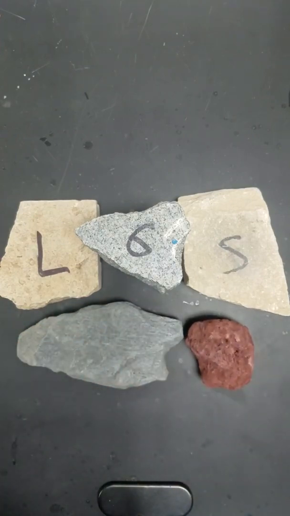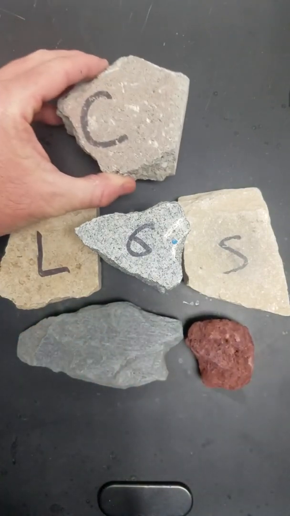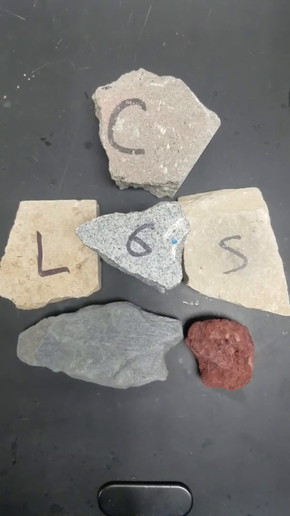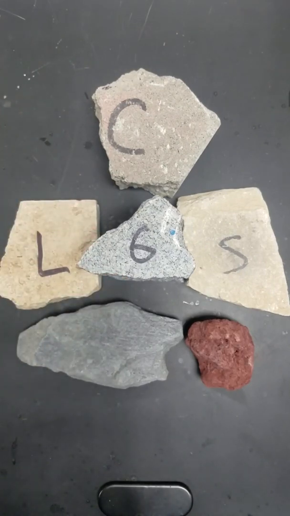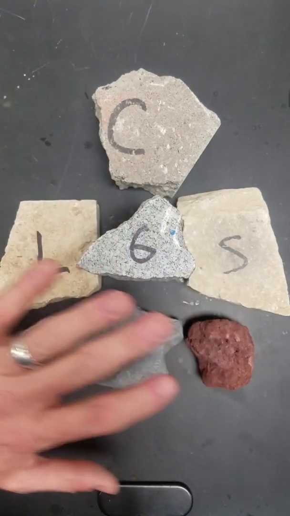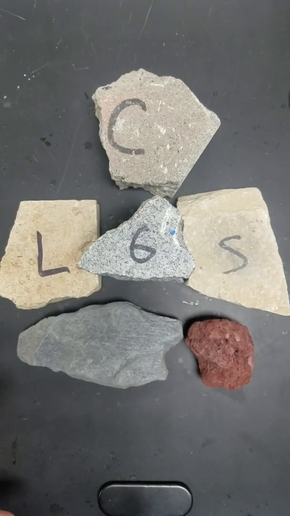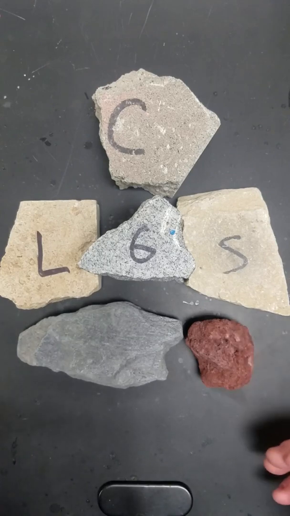And finally, we're going to have a man-made type of rock. We're going to have concrete, which is basically a man-made rock. The first thing you need to do with all of these samples is determine what their mass is without any water in them. All of these rocks here are dry. There is no water in any one of them because they're not underground. They haven't been rained on.